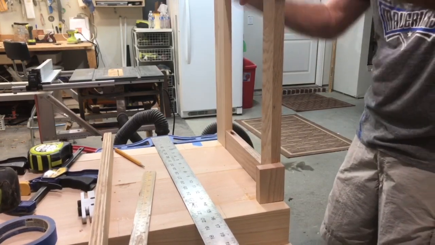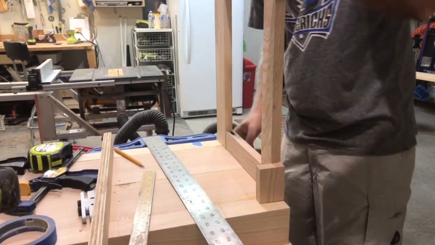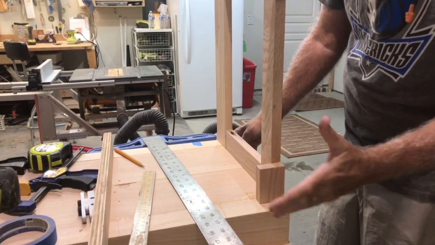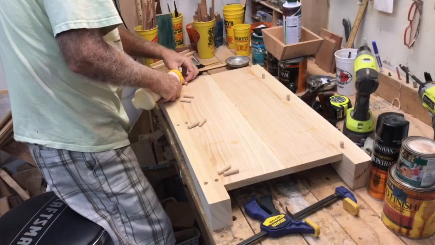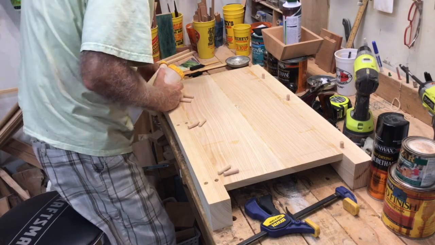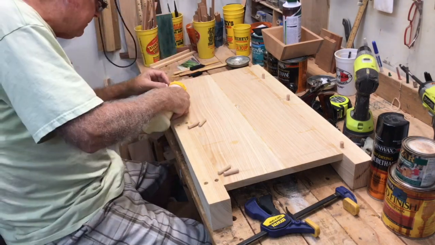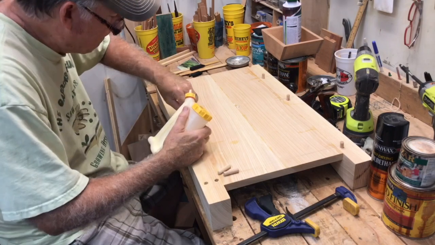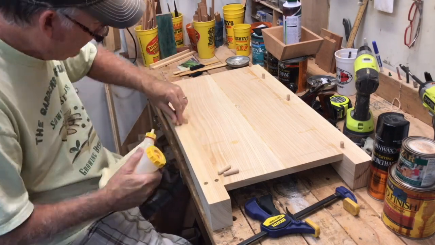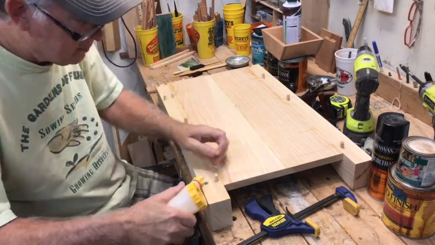Hey, perfect. Front is flush. This is offset because the back panel goes in there. This is the side panel, and I'm gluing in the dowels into the side panel. That actually letting them dry before I glue in the drawer box frames.